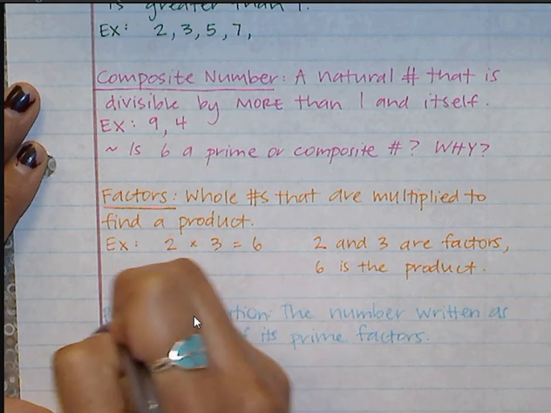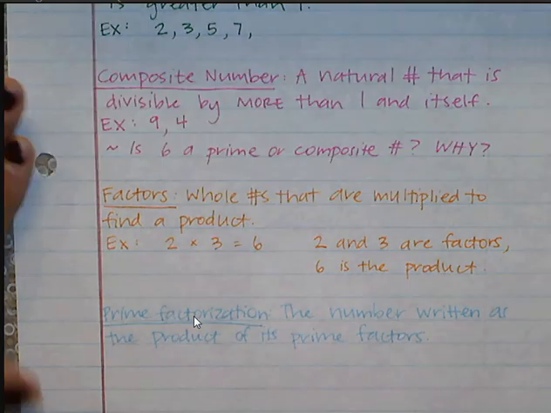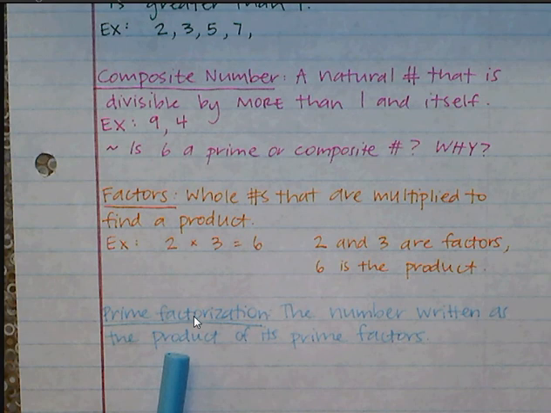You see the word product, and remember product means to multiply, and it's prime factors.